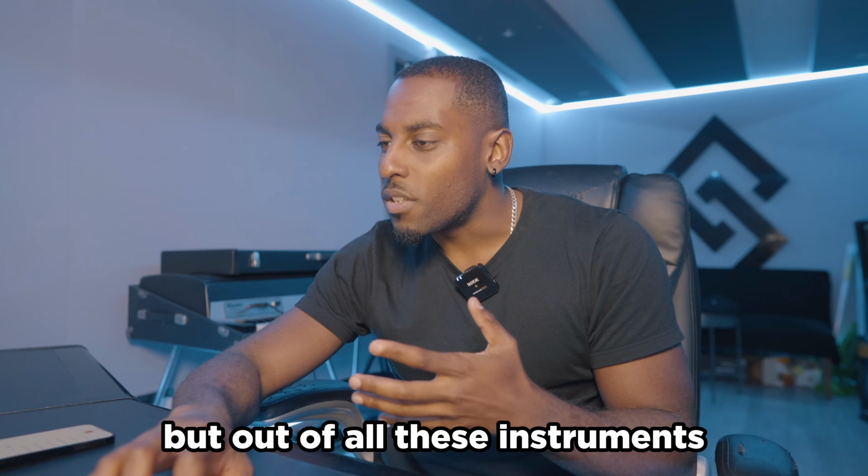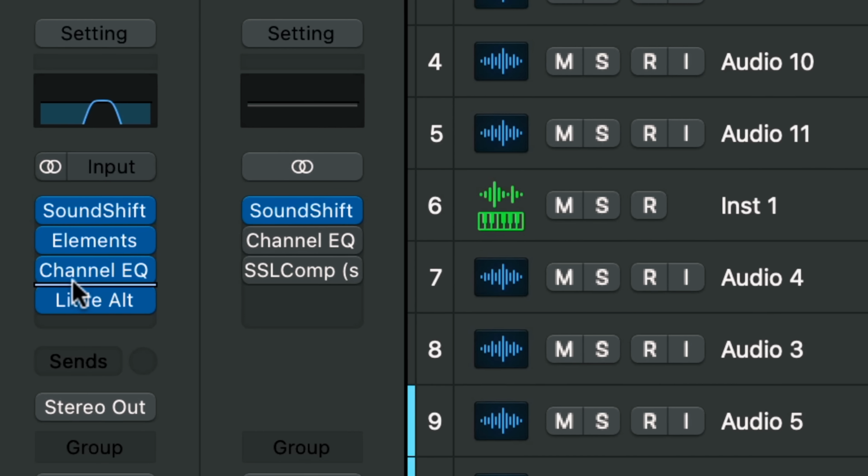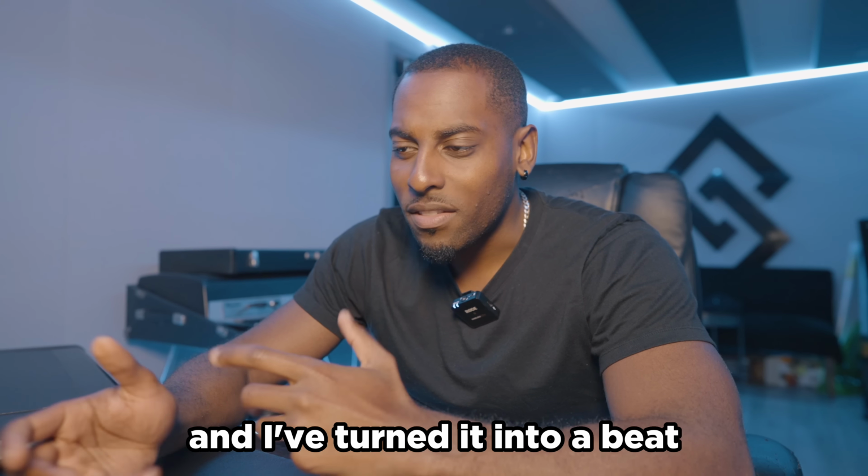But out of all these instruments, I think the flute one sounds quite cool. So let's go ahead and run with that one. As usual, with a few touches, I put some effects on it and I've turned it into a beat. This is what we got now.